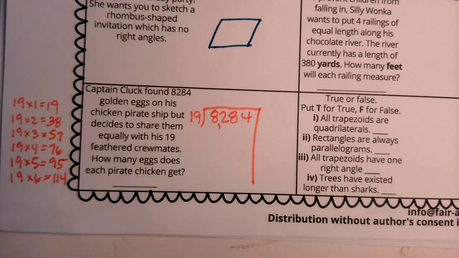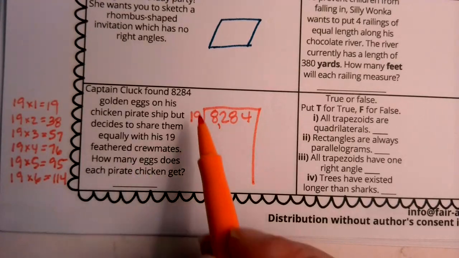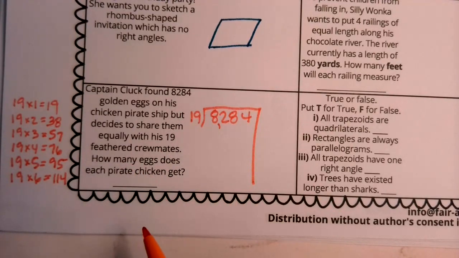So that is really the heart of the question here: division, because division is always about equal sharing. And certainly that's what we're finding here, right? Now, attending to the detail, it doesn't say that he's going to share them with himself and his 19 crewmates. So I think that he's giving them all away and just sharing them all equally with the 19 crewmates. So that's why we have a divisor of 19.